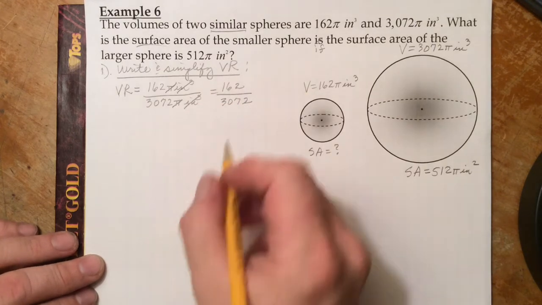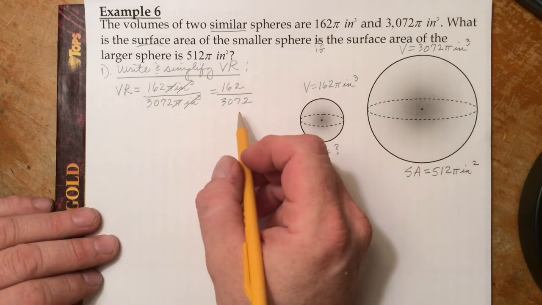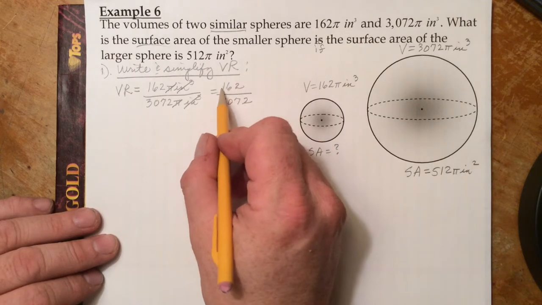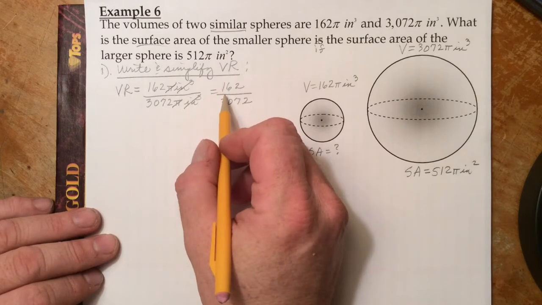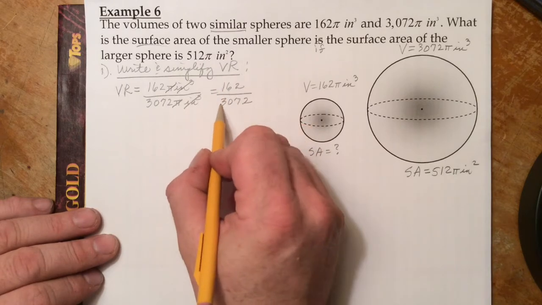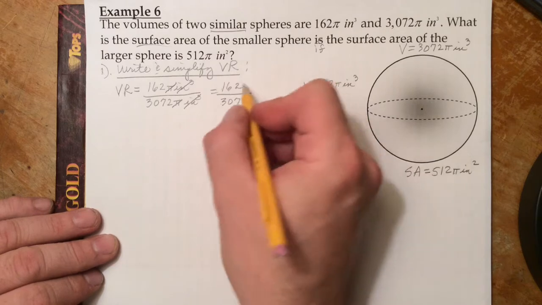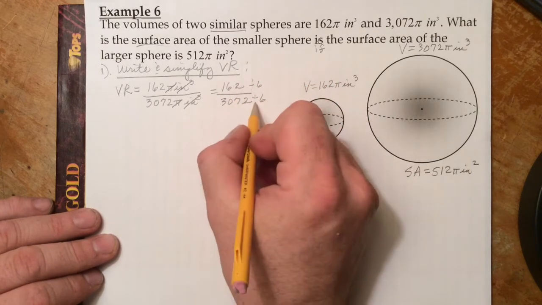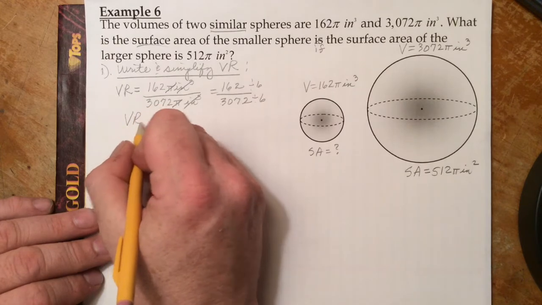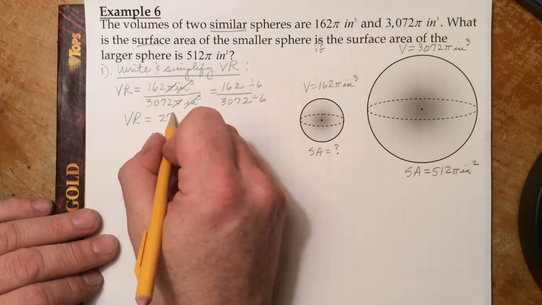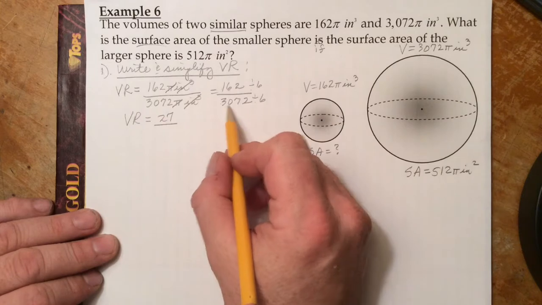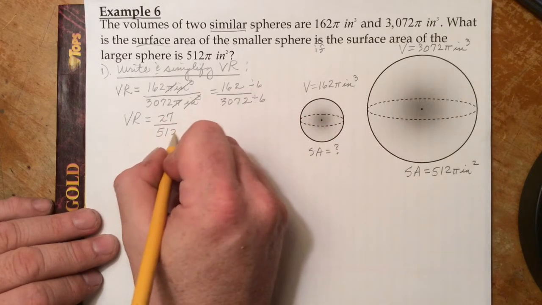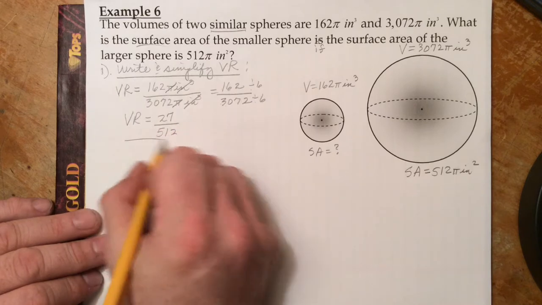Now let's see if we can reduce this as much as we can. It's reducible by 2. It's also reducible by 3 when you add the digits here. That number is divisible by 3. When you add the digits here, that number is divisible by 3. Therefore, these are divisible by 6. So when I divide by 6 up here, the volume ratio, I get 27. And 3,072 divided by 6, the bottom number, I get 512. This is our volume ratio.